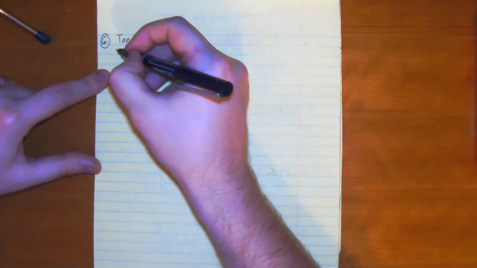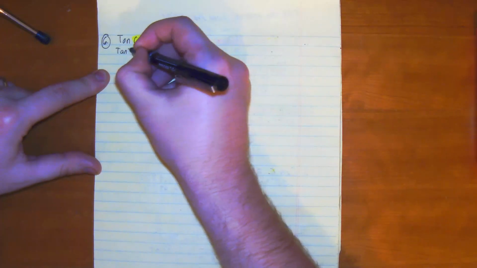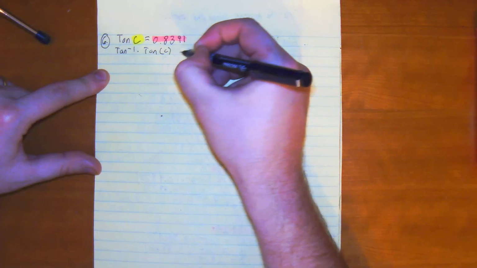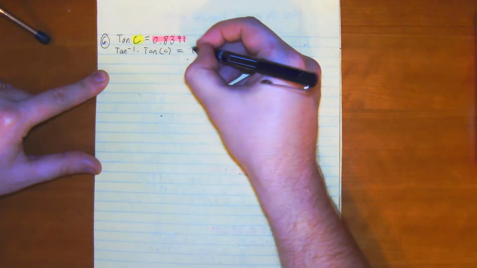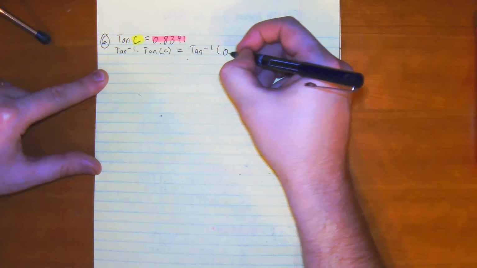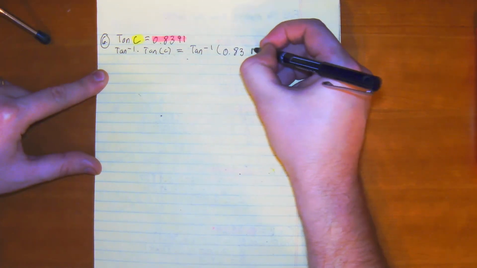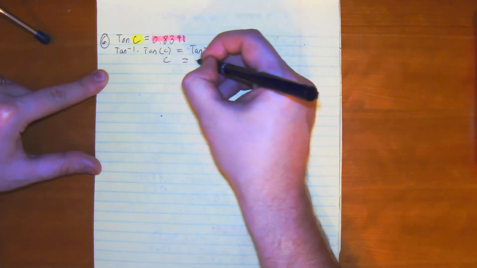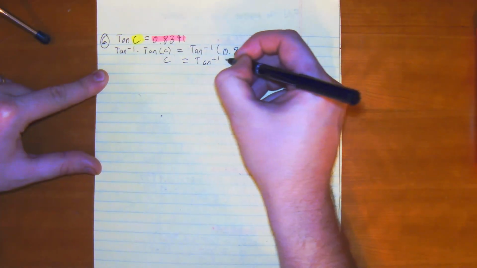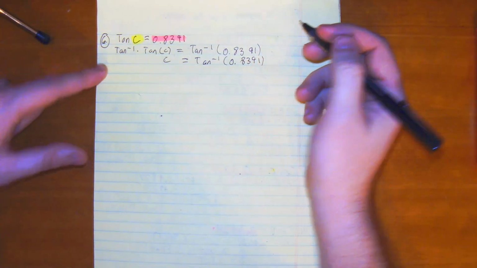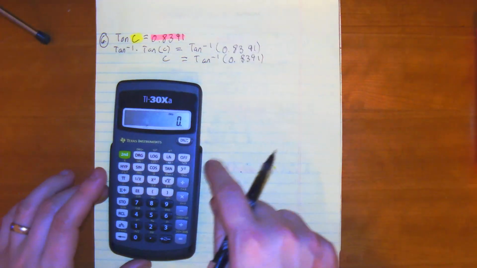So we have right here arctan multiplied by the tan of C is equal to arctan of 0.8391. Cancels. We get C is equal to the arctan of 0.8391. And in your calculator, finish this one off.